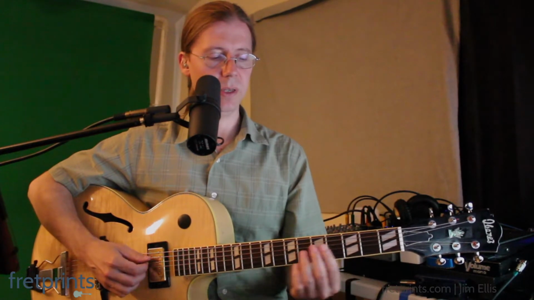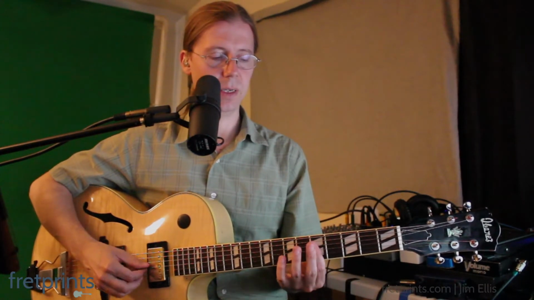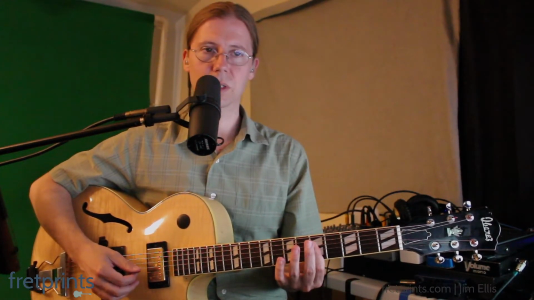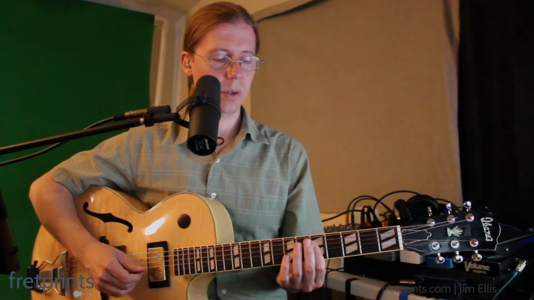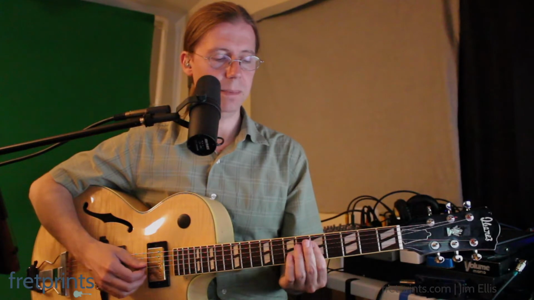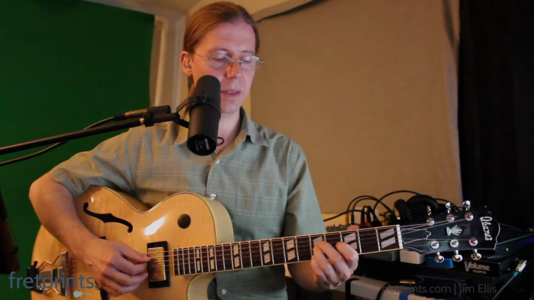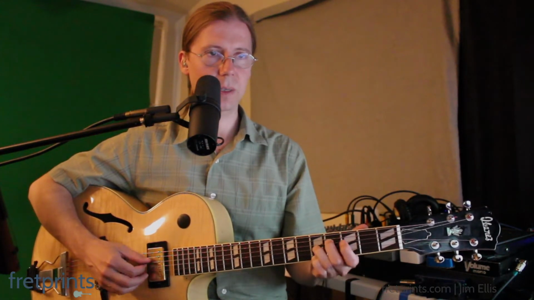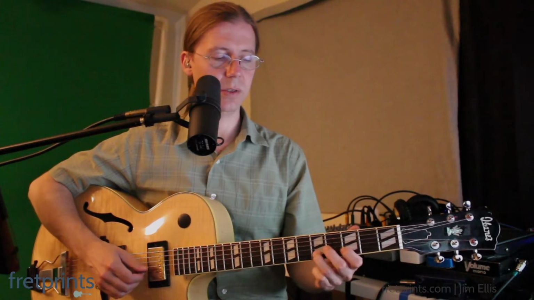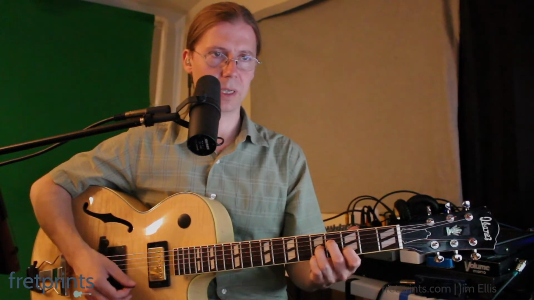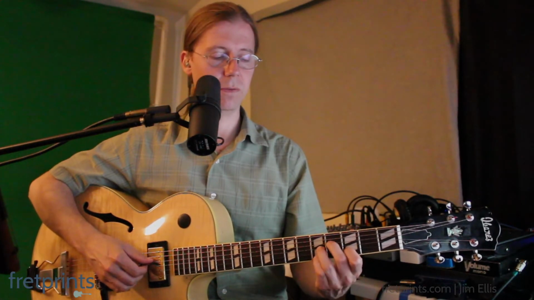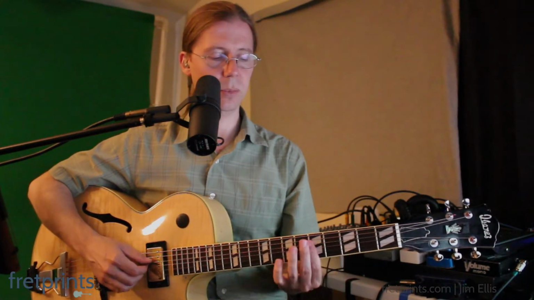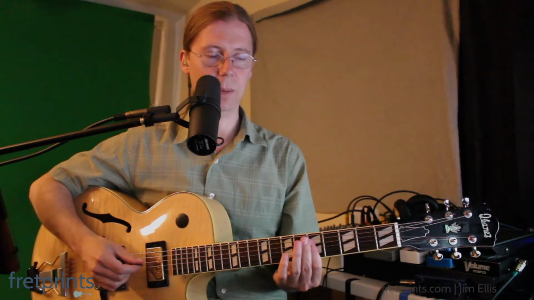Okay, so let's compare that with A minor. So the notes on the 3rd and 1st strings will remain the same. And then the 4th string descends by half step, and 2nd string will descend by whole step. And we get the 1st inversion of the D7, moving from the 3rd inversion of A minor 7.